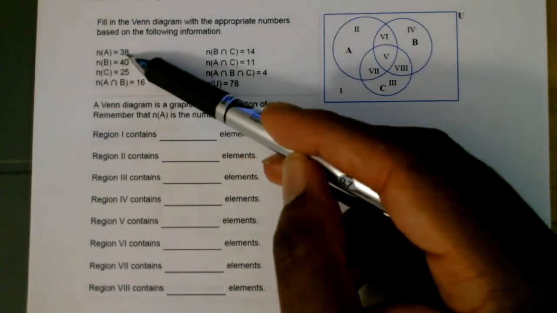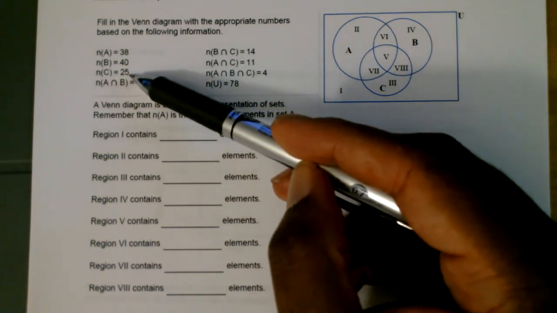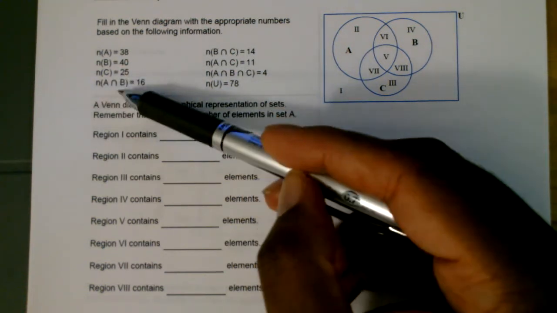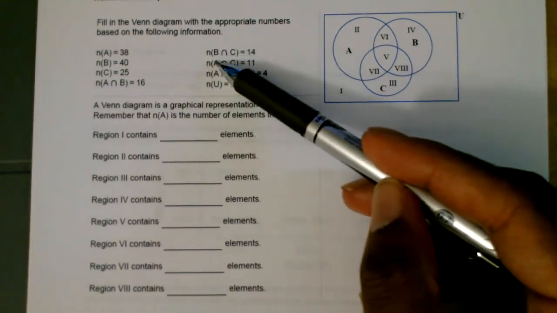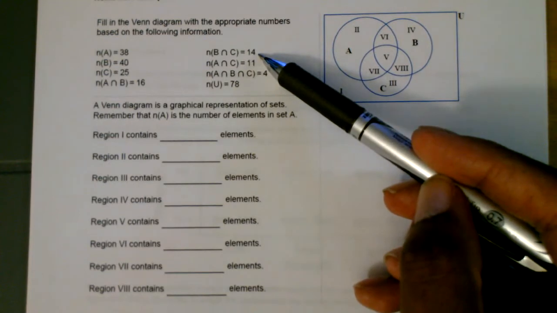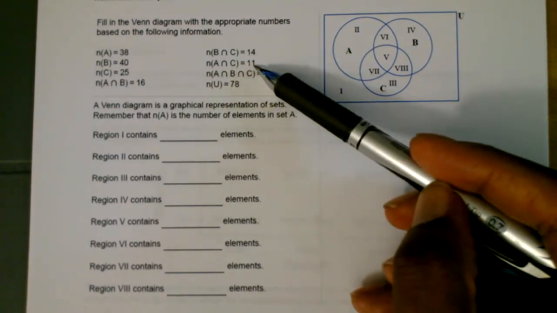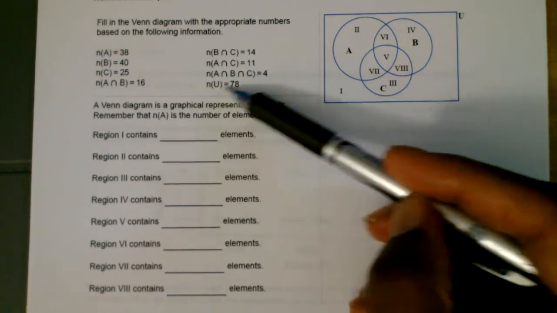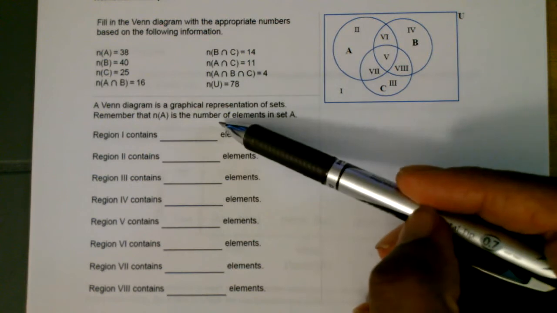The number of elements in A is 38, and in B is 40, and in C is 25. The number in the intersection of A and B, that's 16. The number of elements in the intersection of B and C is 14. And then for the intersection of A and C, it's 11. Then the intersection of all 3 would be 4. And the number in the universal set is 78.